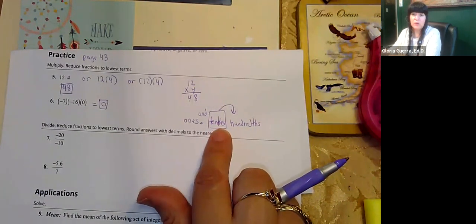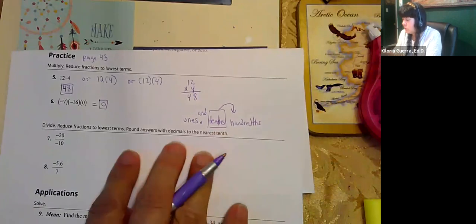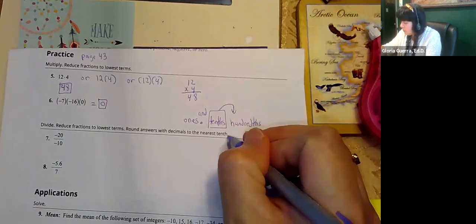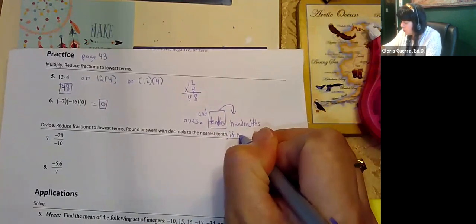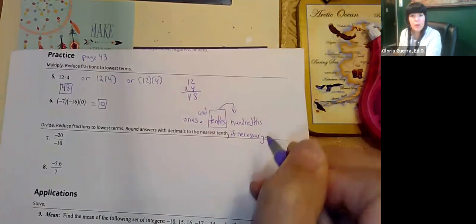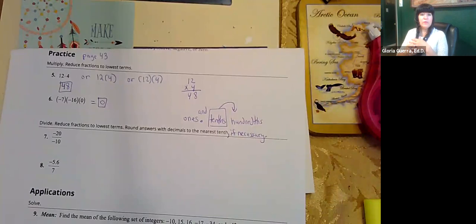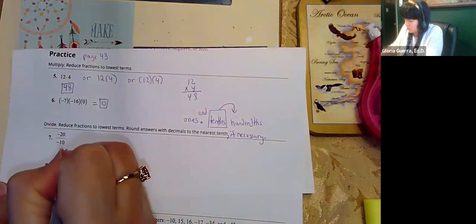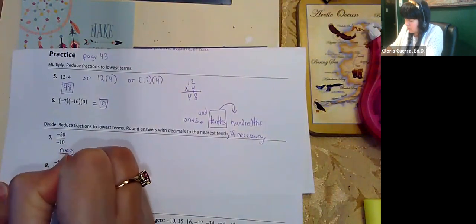Okay. All right. There may not be a need for that. They should say, round answer with decimals to nearest tenths, if necessary. And I don't think it's going to be necessary on these 2 problems, but let's see. So on number 7, you have -20 divided by -10. So this is a negative divided by a negative.